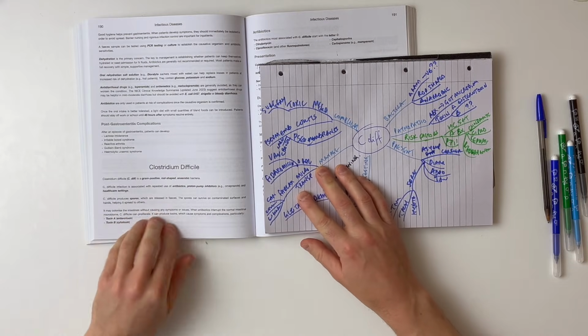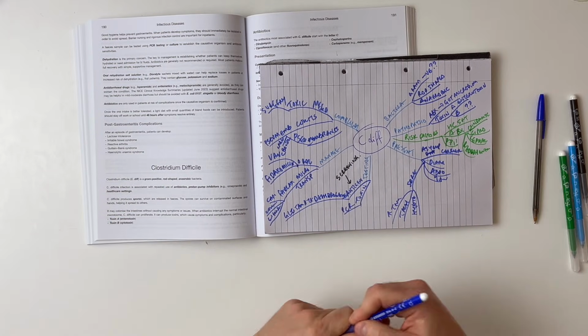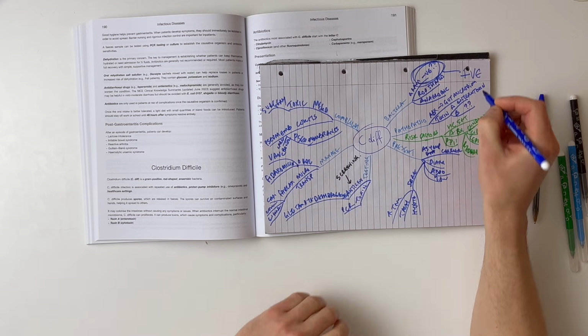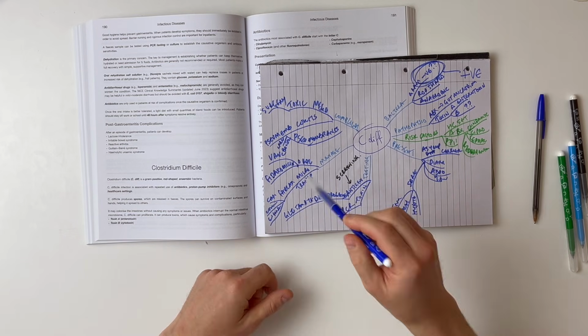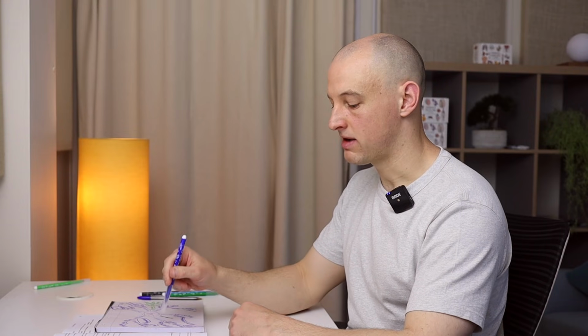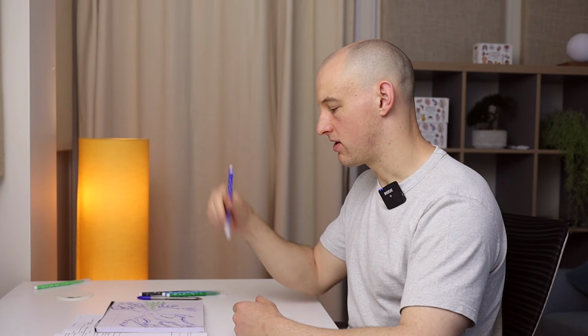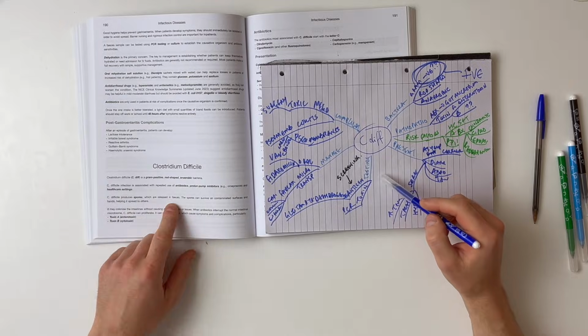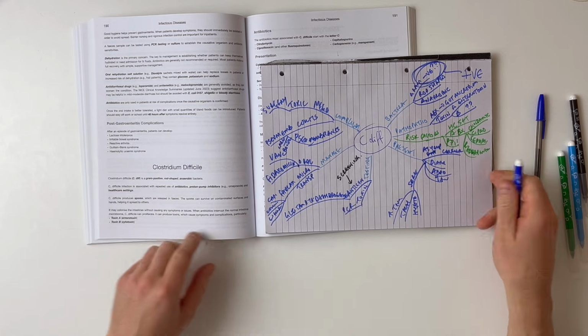So it was gram positive. I was wrong with this. I need to remember it's gram positive, and one way I can remember that is that vancomycin is much more effective against gram positive bacteria. So let's have a quick flick through. I think I got all of this stuff.